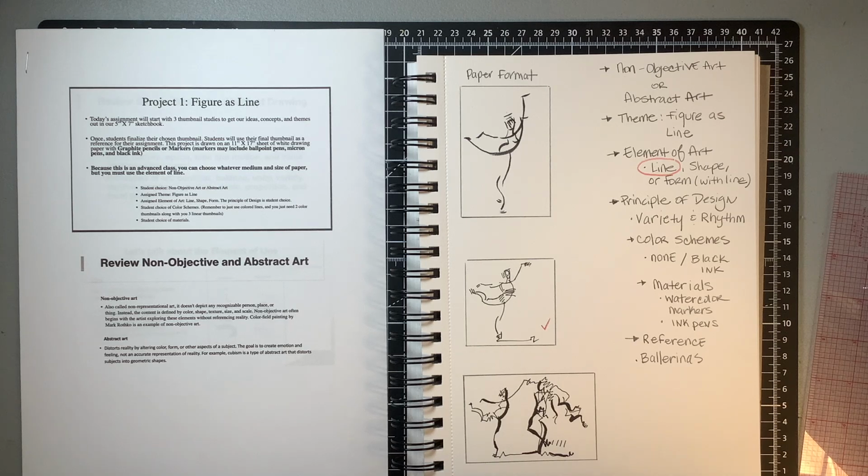The reason why I went with ballerina is because typically what they have on is a little bit minimalistic, and you're still able to see the lines in their form through their overall outfit. So that's one of the reasons why I did choose it, as well as they know how to manipulate and distort their bodies in certain ways that we don't typically see in the real world because they are dancers.